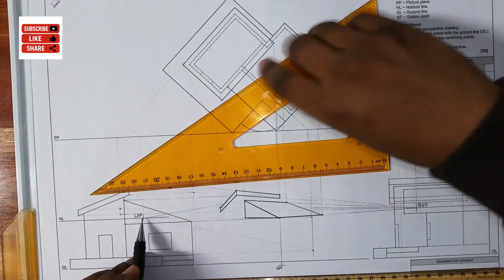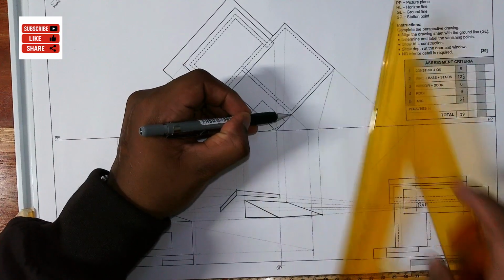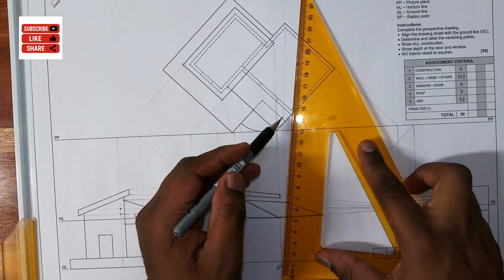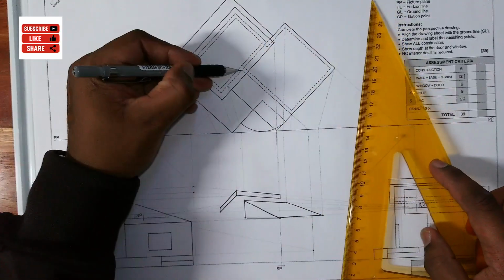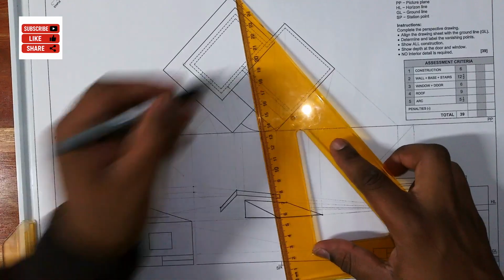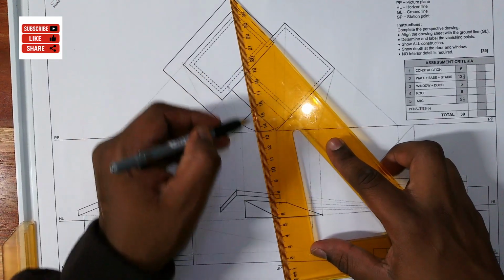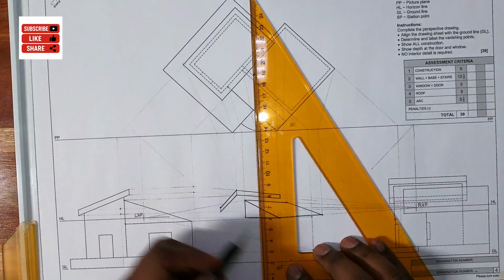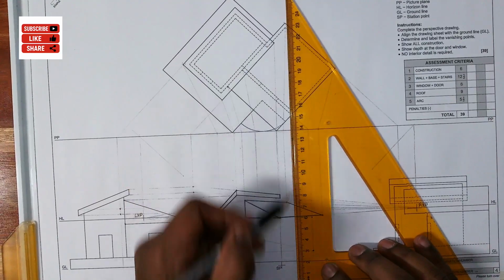the LVP. So now what I have to do is I'll have to take this point to my SP. I'll just project that to my SP like that, and also that corner there of the wall, which is this corner. So I'll take that corner to my SP as well, like that, and then I'll just drop that down and this point down.